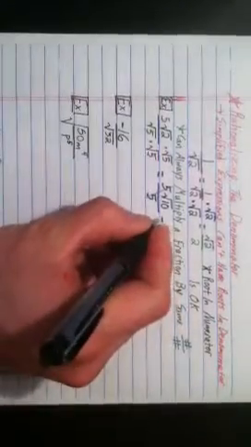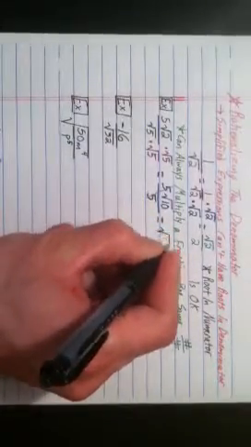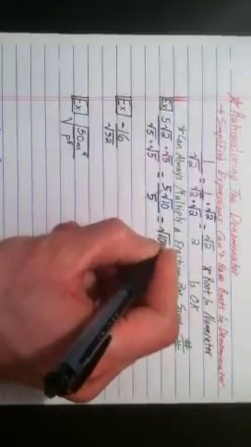But then we can simplify because we have a factor of 5 in the numerator and the denominator. We can cancel those 5s out, so that leaves us with the square root of 10.